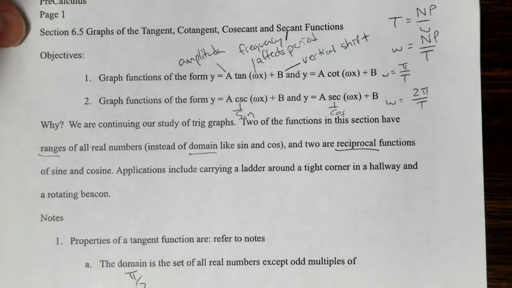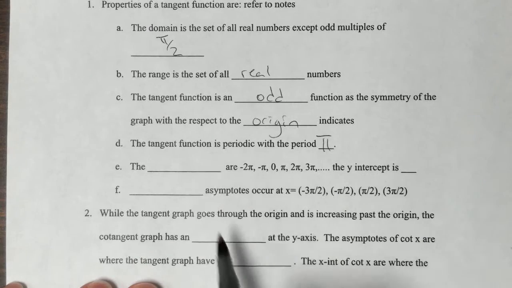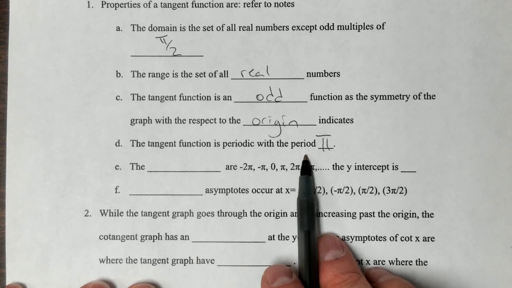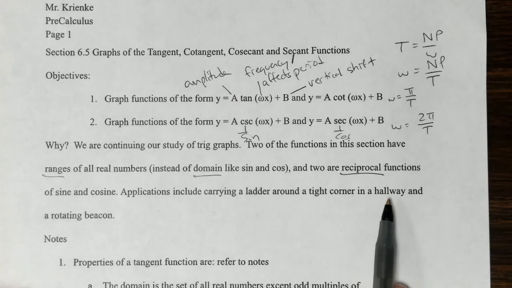All right, good. So now back to here. The tangent is periodic with period pi. Oh, do you don't need that again? No, it's good. Okay.